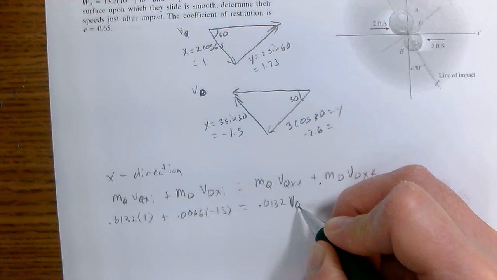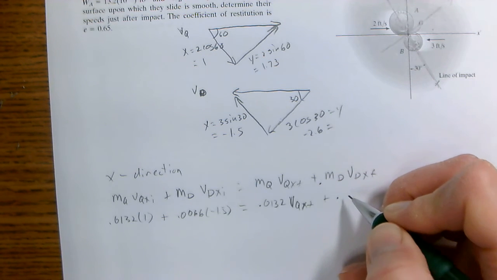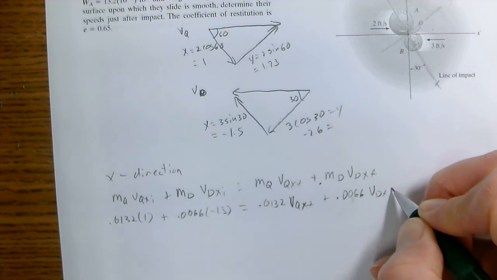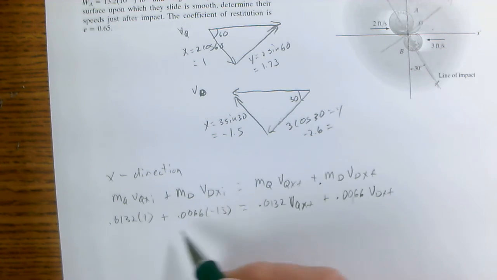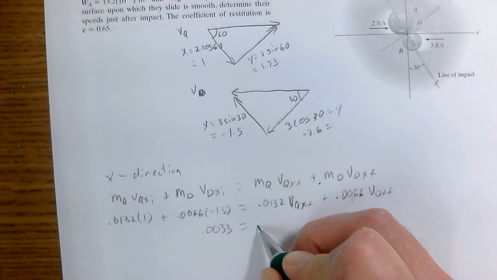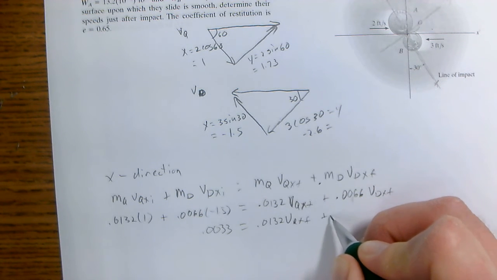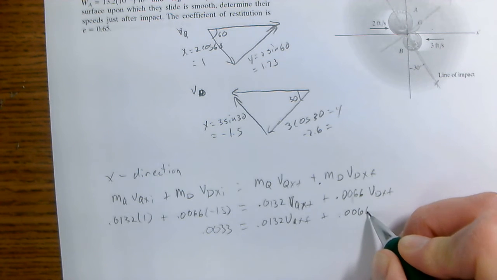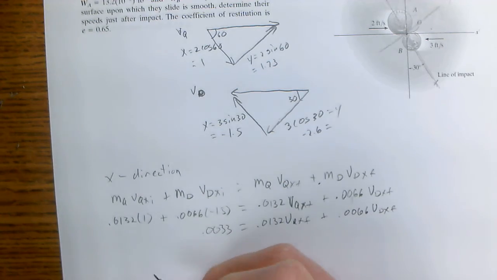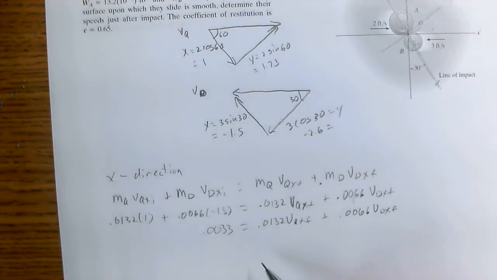So that's the velocity Q, x final. And the mass of the dime is 0.0066, velocity of the dime, x final. Combining these, we get 0.0033 equals 0.0132 VQXF plus 0.0066 VDXF. Now looking at the impact, we know that e is equal to 0.625.